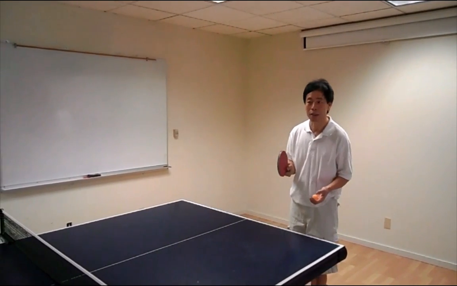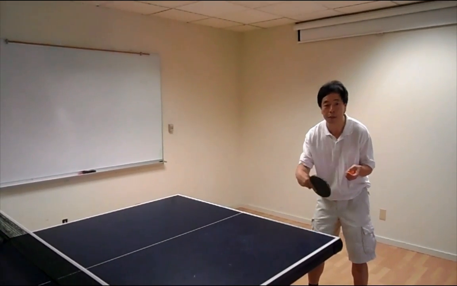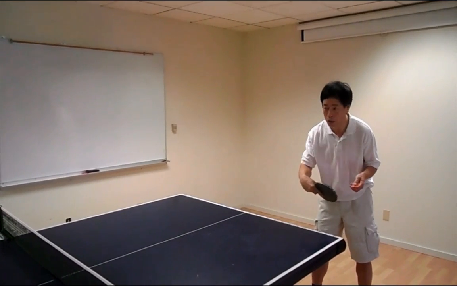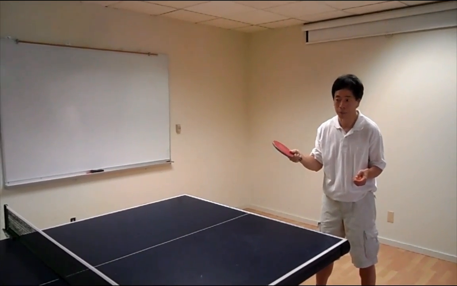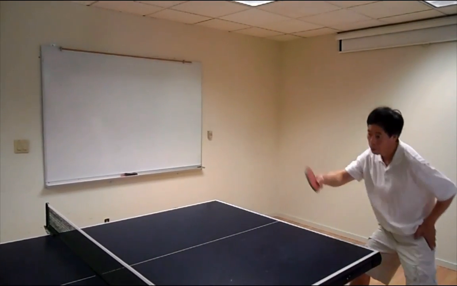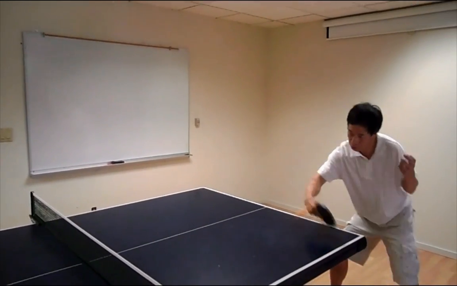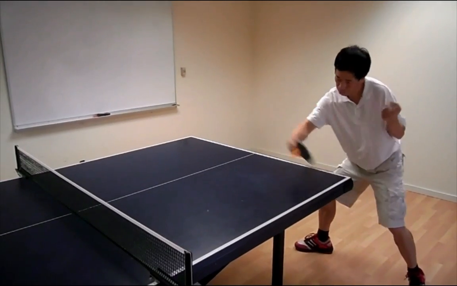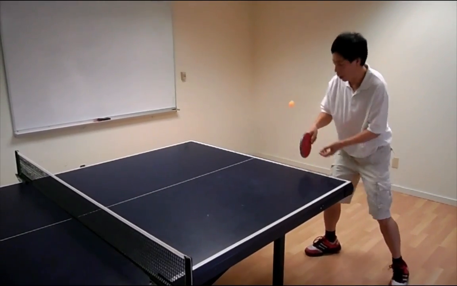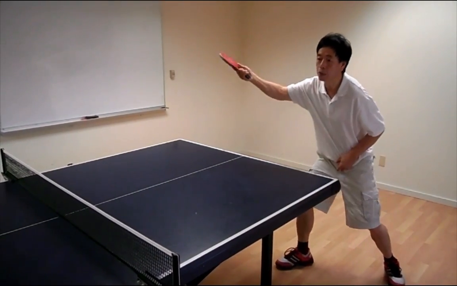And we're going to start with the backhand offensive play first, because in our first video we did not show how to do offense on the backhand. So when you do backhand offensive, sometimes you want to drive.